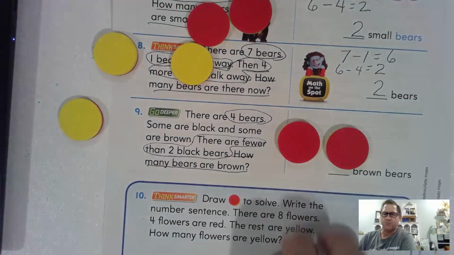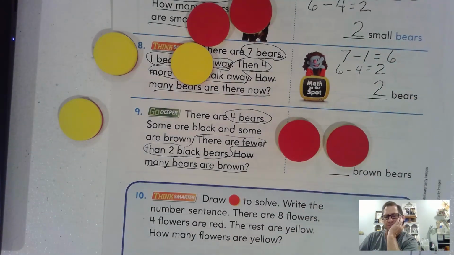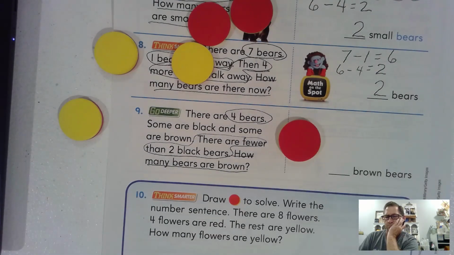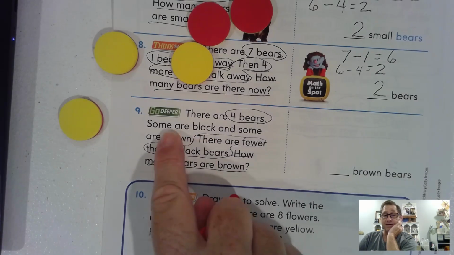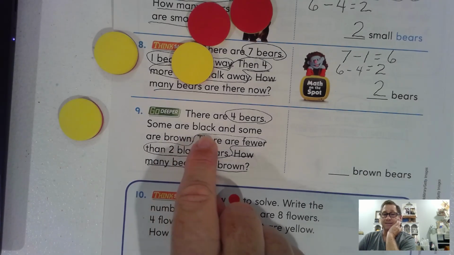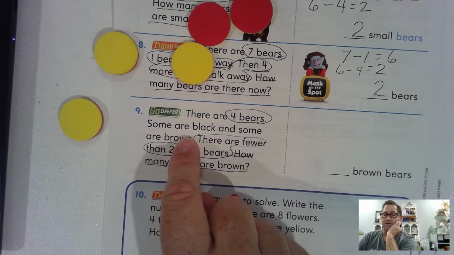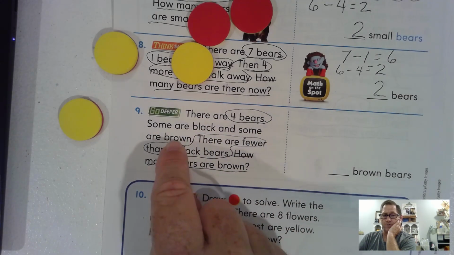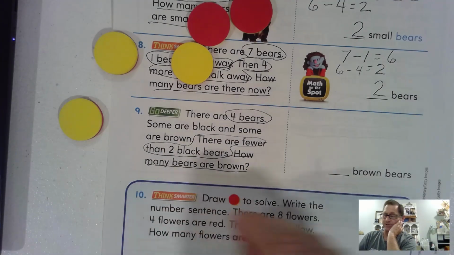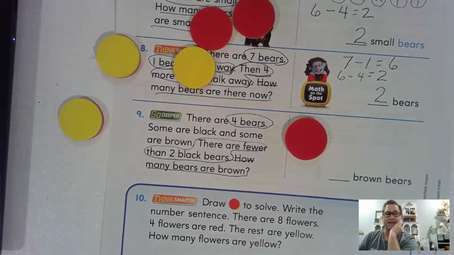If we have 2, right? That's 2. I need less than 2. That's less than 2, right? And I can't take them all away, because that would be no black bears. And it says some are black and some are brown. So there's 2 parts in these bears. Part of them are black, part of them are brown. So I can't have 0 black bears. So I must have only 1 black bear, right?